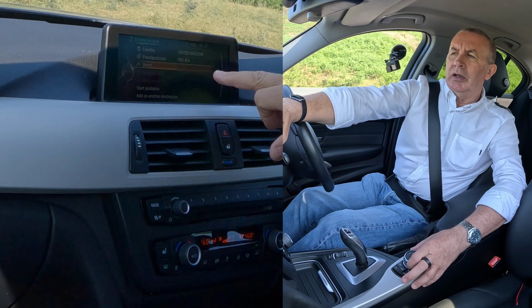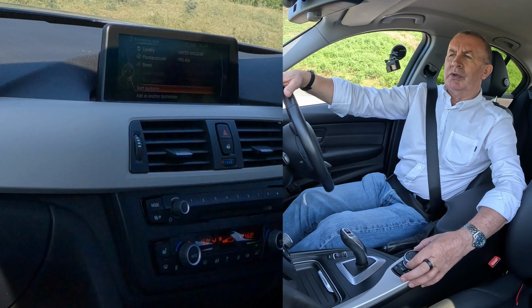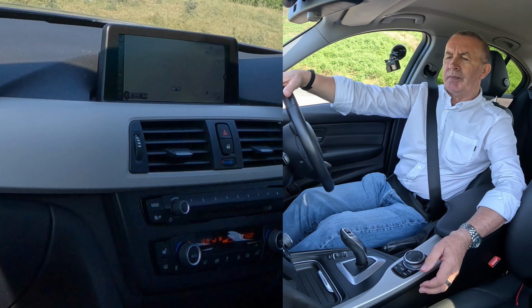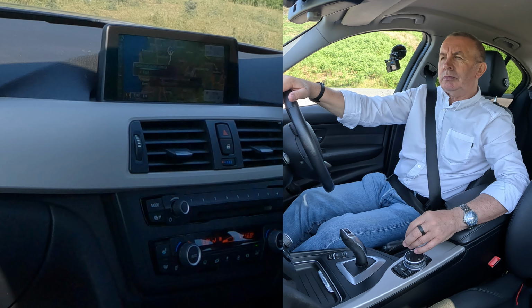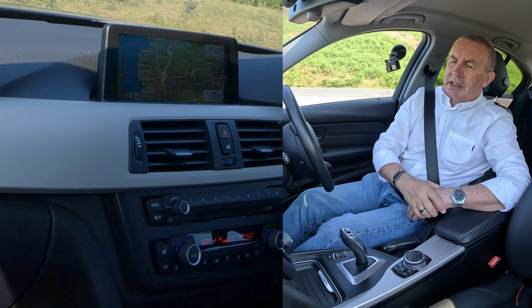That's it. You can put the street in if you want, but I don't want to, and then click Start Guidance. Please make a U-turn if possible. That's it. That's how you set the sat-nav.